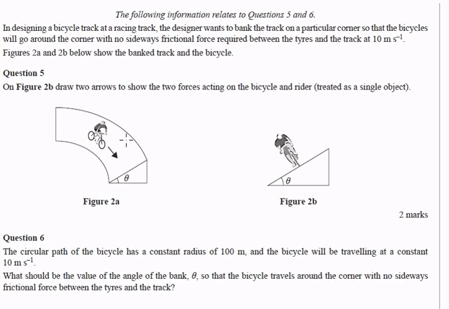But question 5 asks to draw two arrows on figure 2b, on this one here. Two arrows to show the forces acting on the bicycle and the rider. Now, a common mistake was to draw a force going this way and call it the centripetal force. I'll explain why that isn't an answer in a second, but the actual two forces are a downwards force for gravity and a force perpendicular to the surface, normal force.